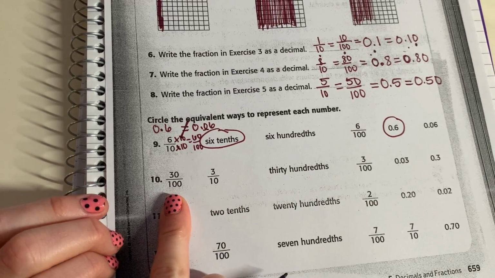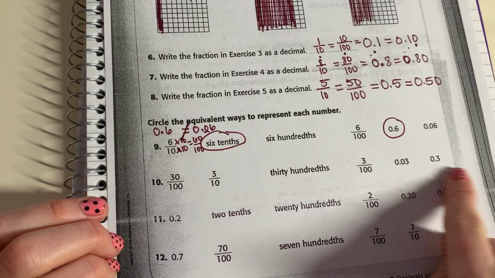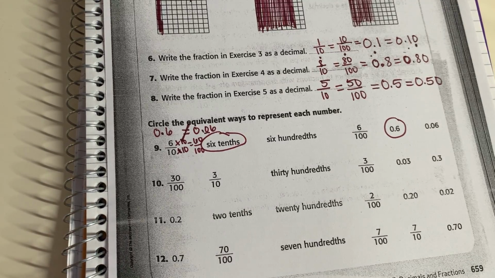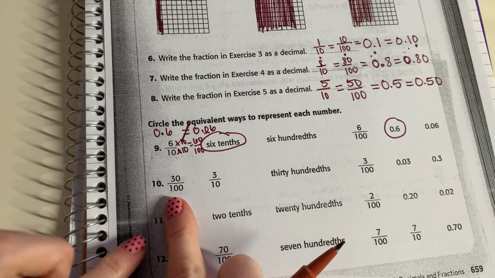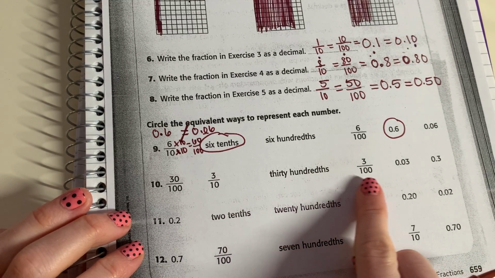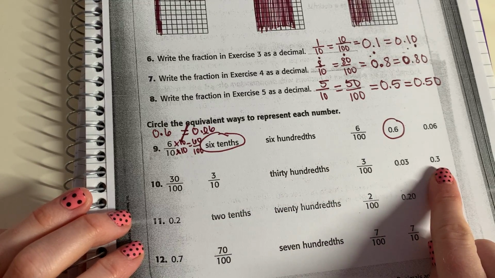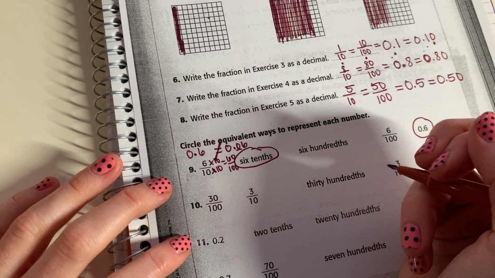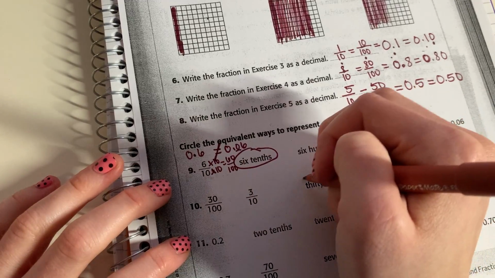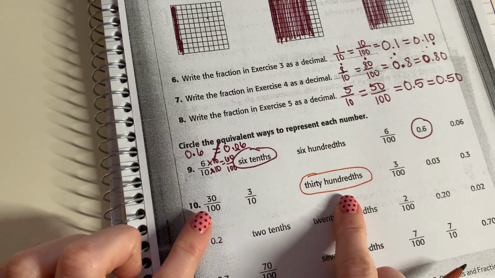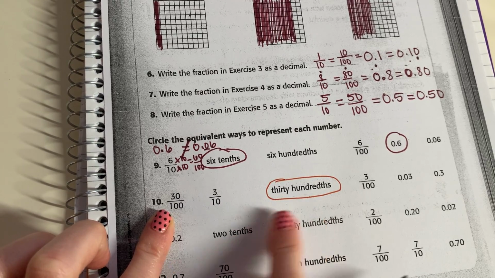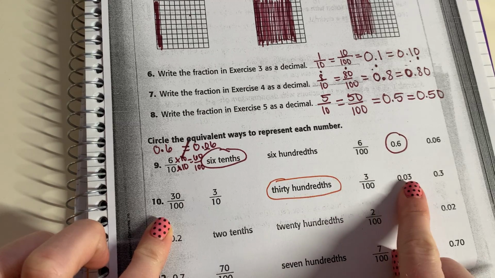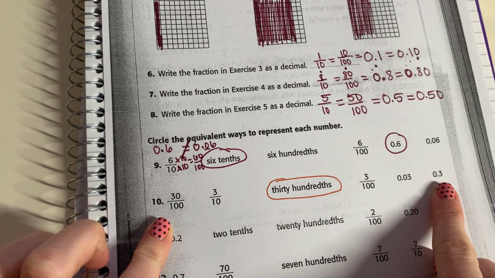Go ahead and try number 10 on your own. You are looking for all the ones that are equivalent to 30/100. All right, so we've got 30/100, 3/10, 30/100, 3/100, 3/100, and 3/10. All right, so let's think about all the ways that we can write this. So I know right away that this one is going to be equivalent because when I say them, they sound exactly the same.